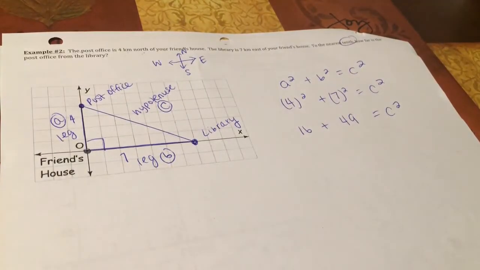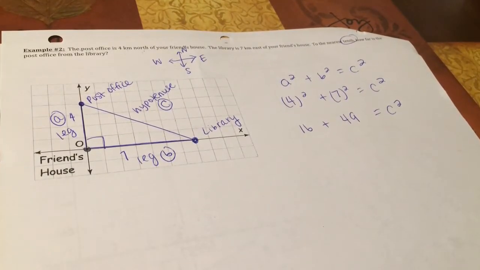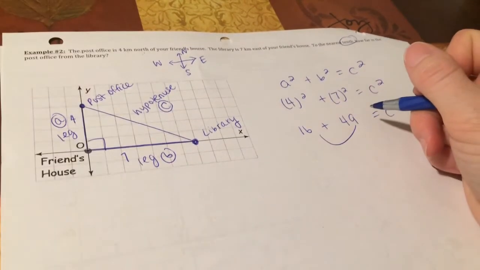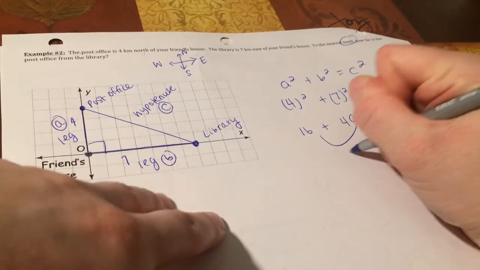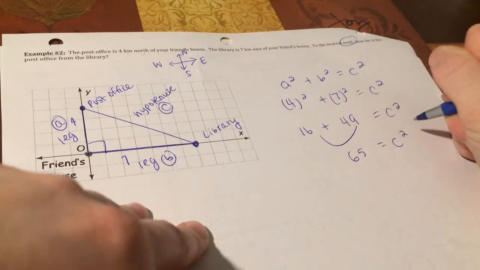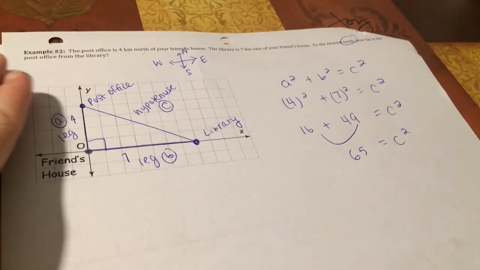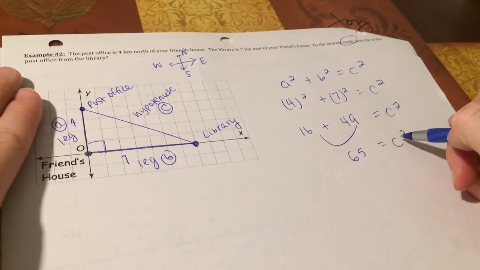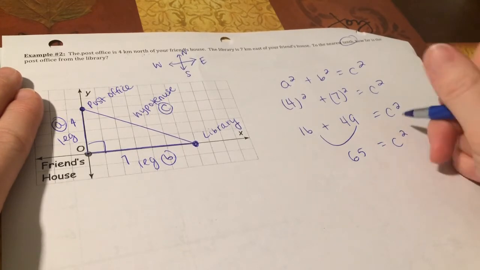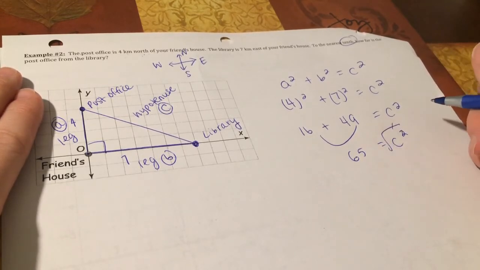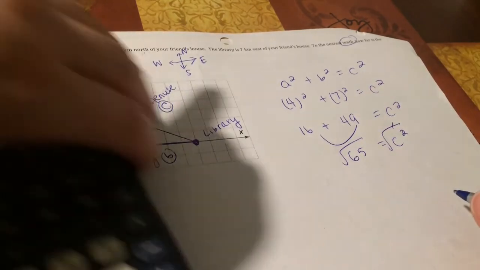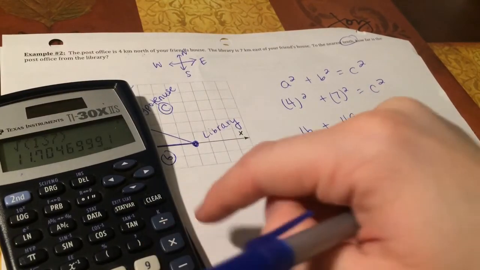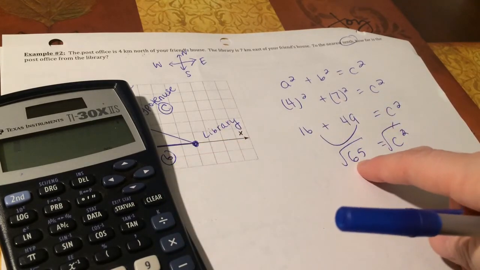Now you want to combine 16 and 49. They're both numbers, so 16 plus 49 is 65. So 65 equals c squared. To get c by itself, you have to undo that square. The inverse operation is a square root, which cancels out the square. Whatever you do to one side, do to the other. Here is where we take the square root of 65.